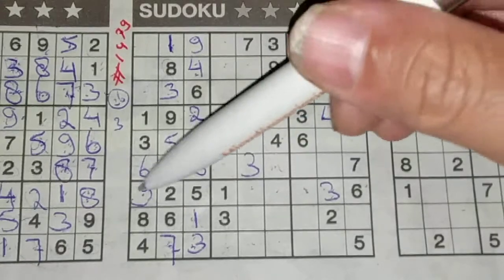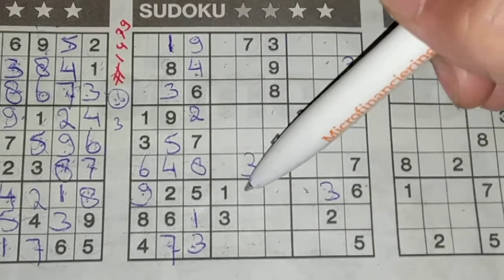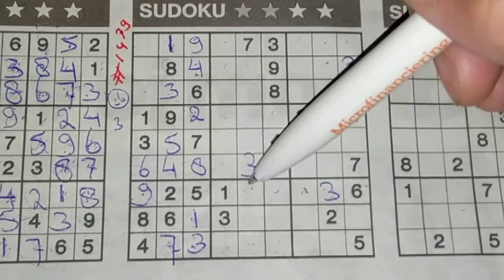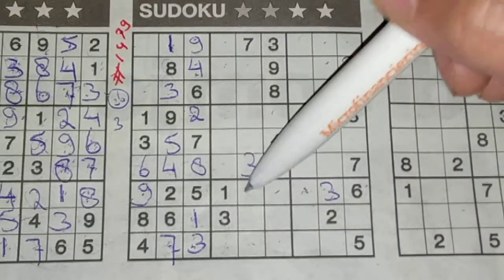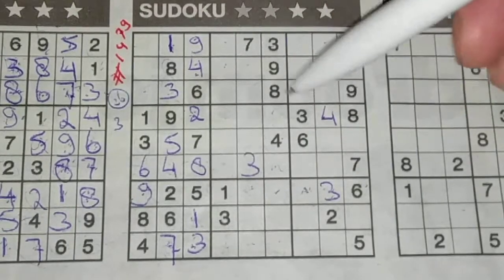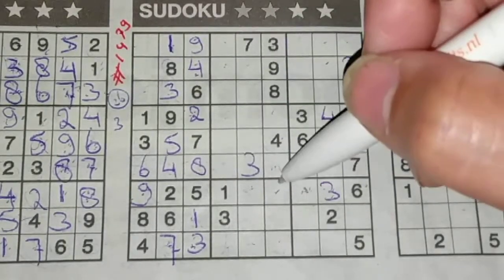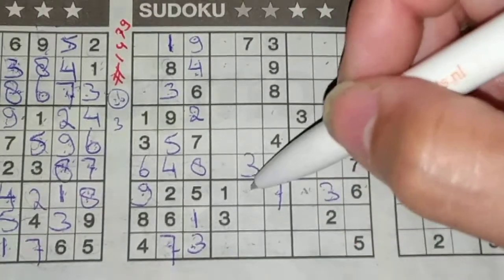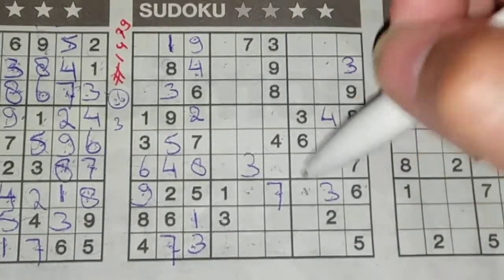3 missing numbers in this row. Those missing numbers are the 4, the 7, and the 8 in this row. We see here a 4 and an 8 here, so no 4 and 8 in this box. 1 digit left should be the 7, the 4 and the 8 go in these 2 boxes.